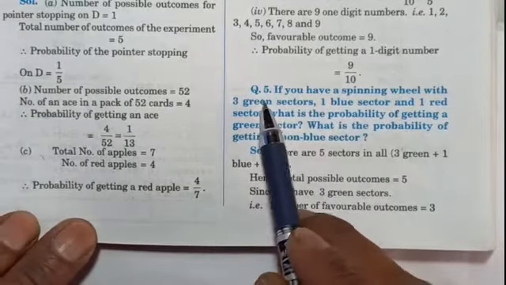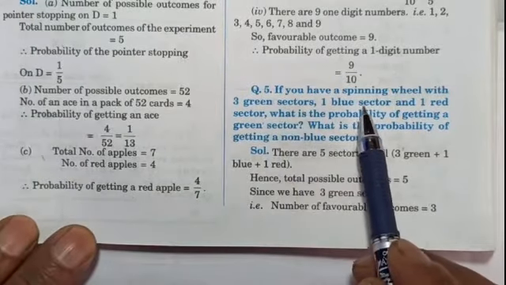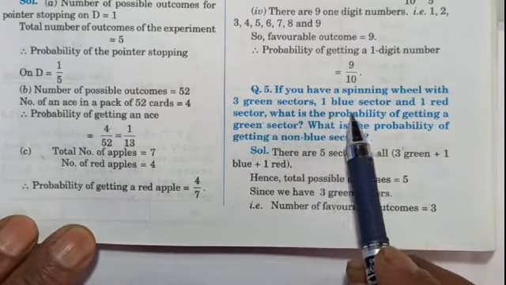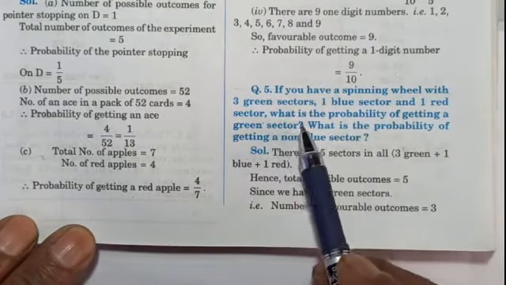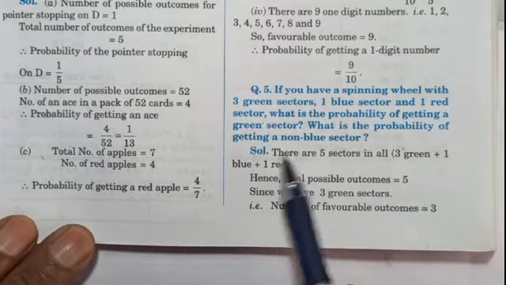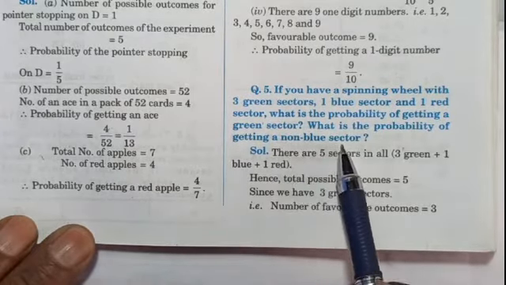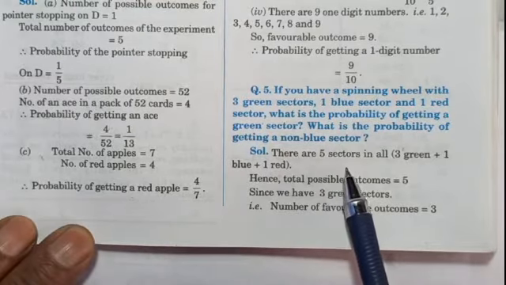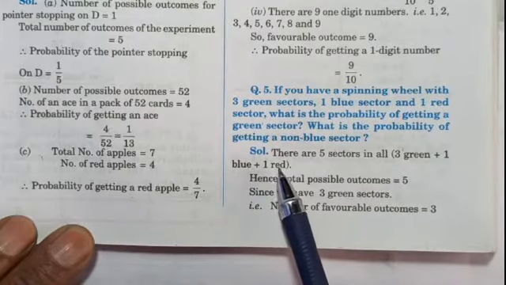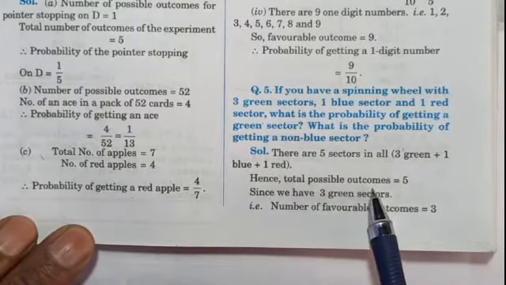Question number 5. If you have a spinning wheel with 3 green sectors, 1 blue sector and 1 red sector, what is the probability of getting a green sector? What is the probability of getting a non-blue sector? Now, solution. There are 5 sectors in all: 3 green, 1 blue, 1 red. Hence the total possible outcomes are 5.